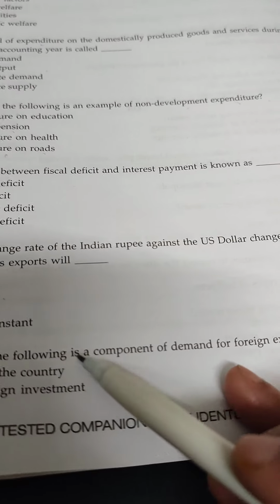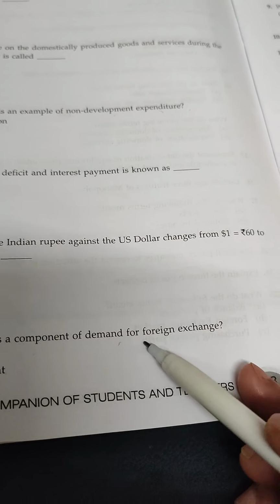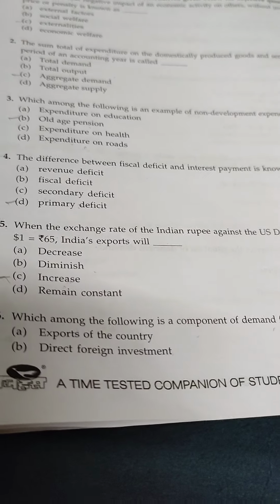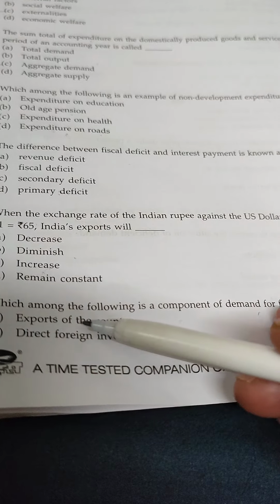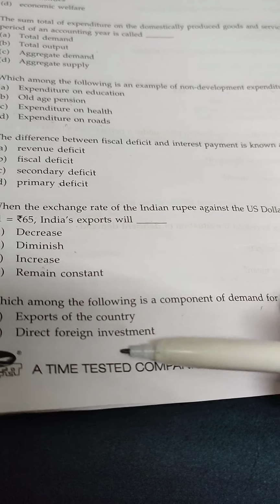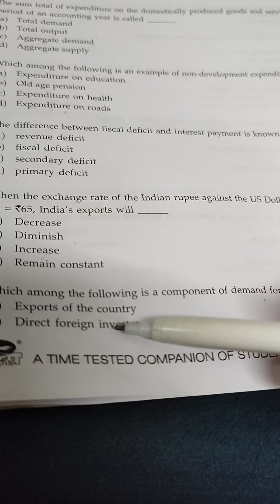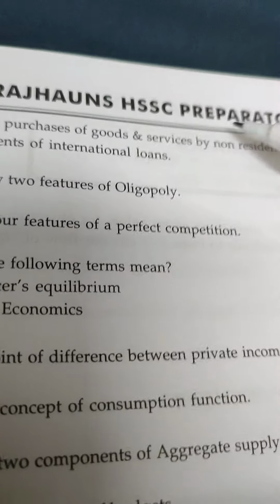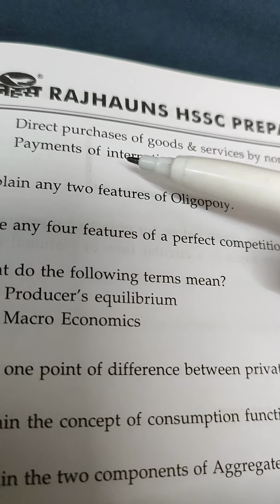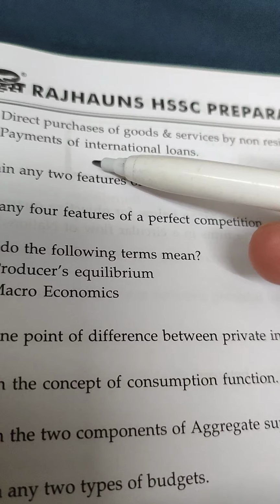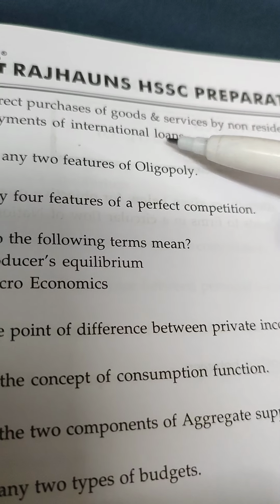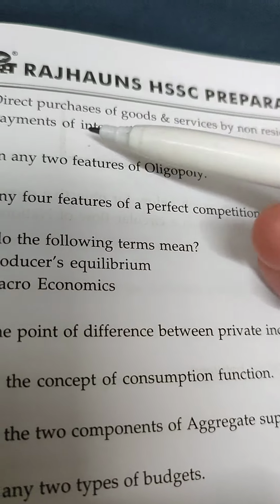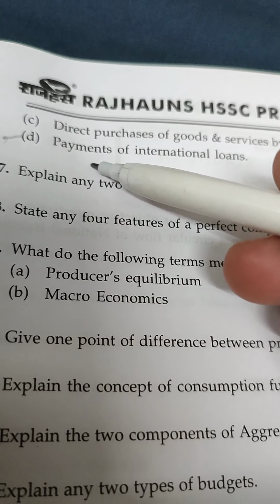Which of the following is a component of demand for foreign exchange? Export of the country, we get foreign currency. Direct foreign investment, we get foreign currency. Direct purchase of goods and services by non-resident foreigners, they are making purchases here, we get foreign currency. Payment of international loan, we are paying the loan, so we need foreign currency. There is a demand for foreign currency. This is the answer.